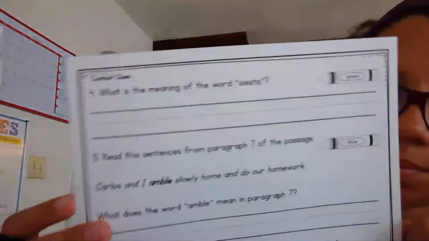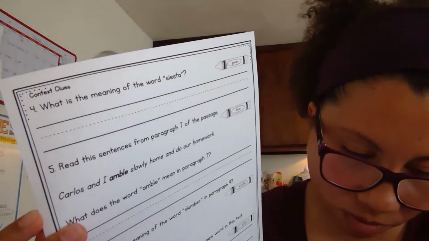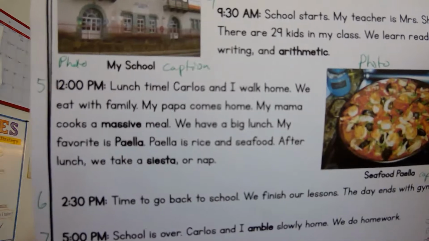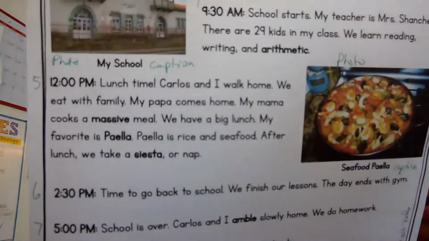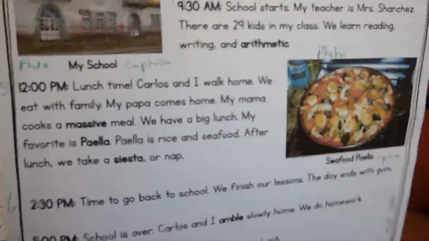We'll do a couple more. Number 4 says, what is the meaning of the word siesta? Here's a hint. Siesta is definitely in paragraph 5. We're still in the same paragraph, that 12 o'clock one, and we want to know the meaning of the word siesta.